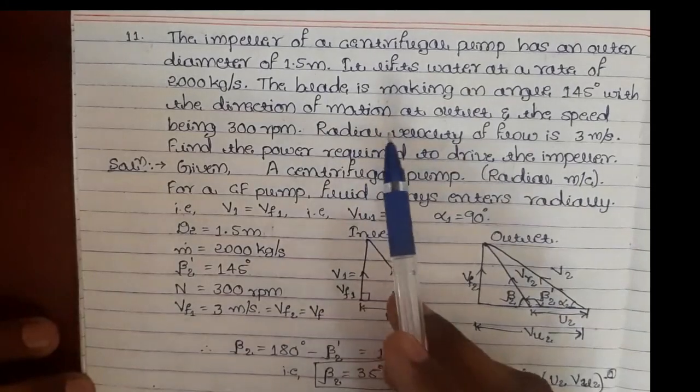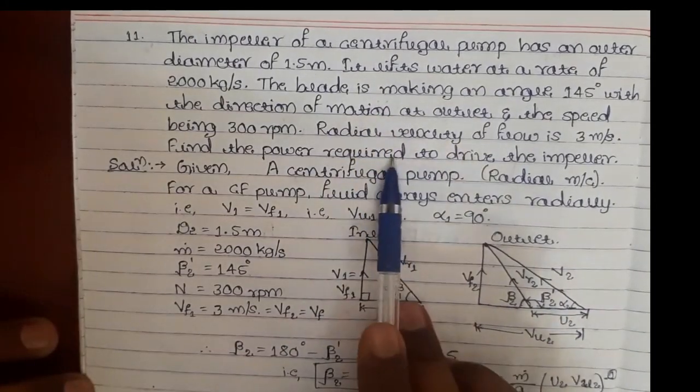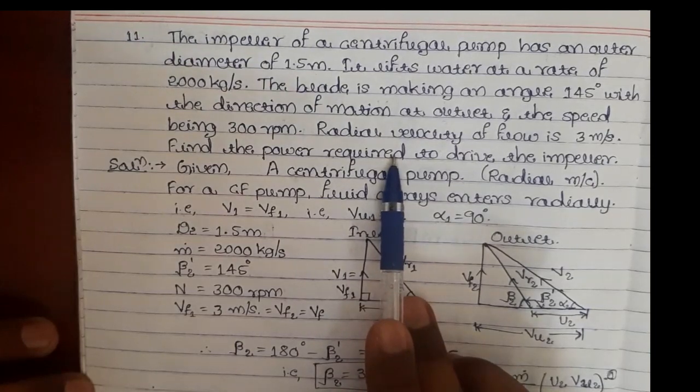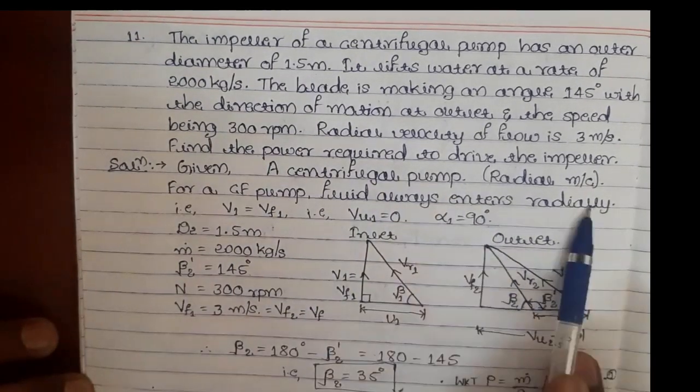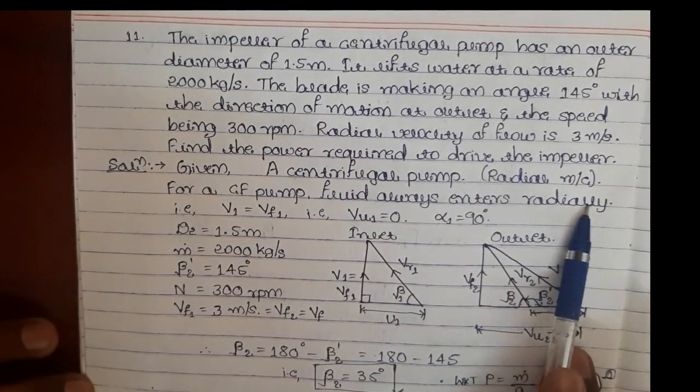Now we need to observe certain things here. Now we need to observe what kind of a machine centrifugal pump is. A centrifugal pump is a machine in which the energy from the mechanical part is being converted into fluid energy. Understood? And we should always remember that in a centrifugal pump, fluid always enters radially. Okay, it is a radial machine.